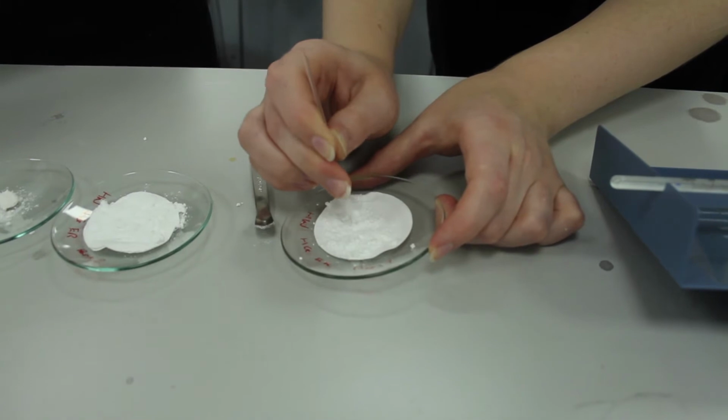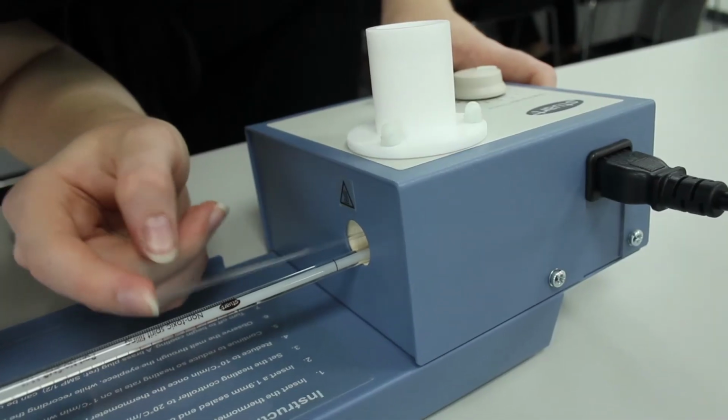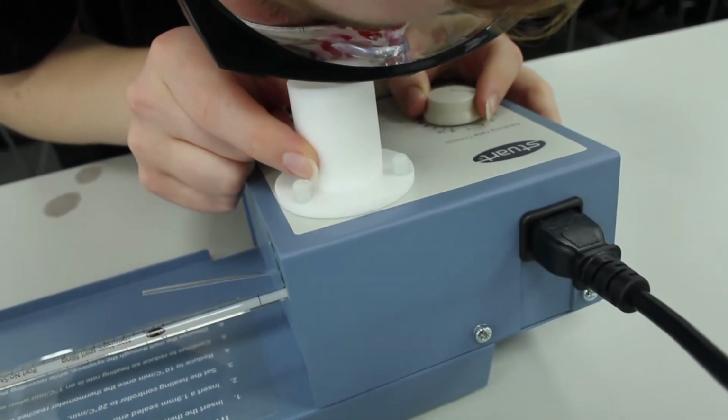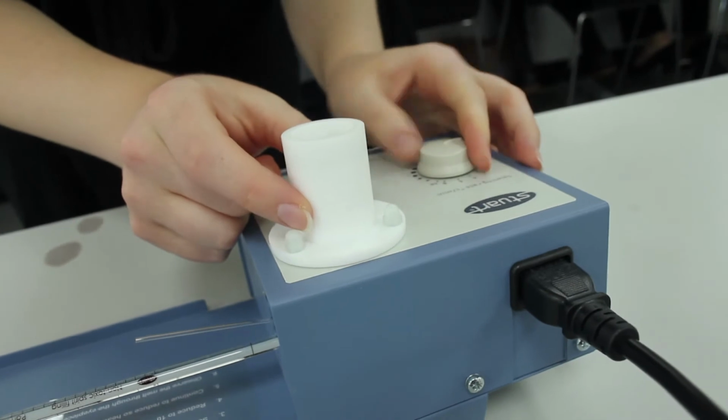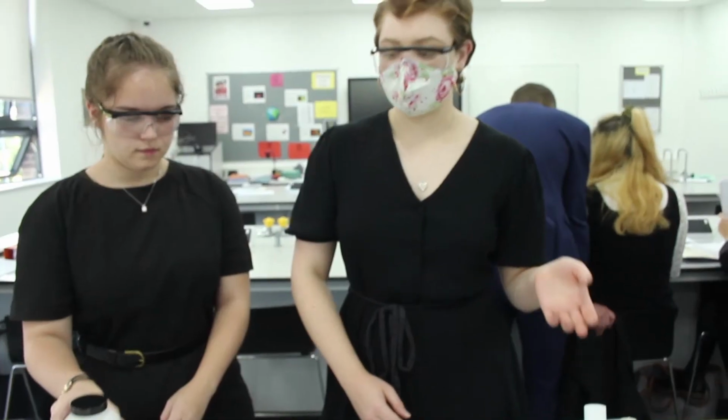We're doing melting point determination after we've created the samples in the original experiment. So it's just testing the purity of the things we made. So we're using the melting point determining apparatus and then seeing the range at which it melts, and if it melts within the parameters, which is 138 to 140 degrees, we know it's a pure sample of aspirin.